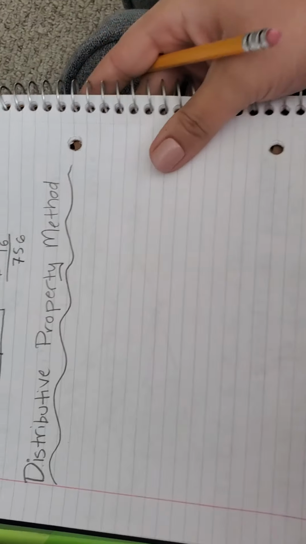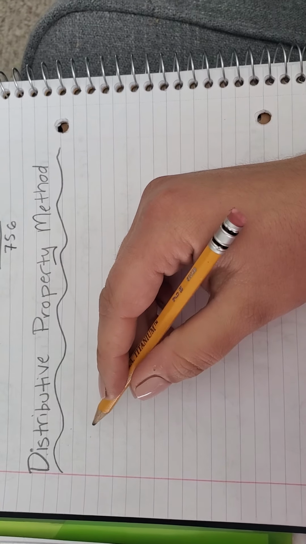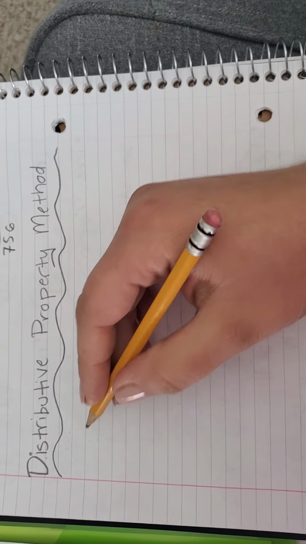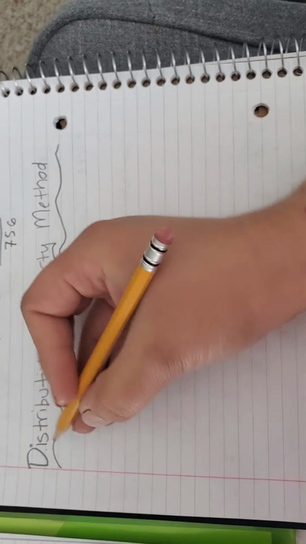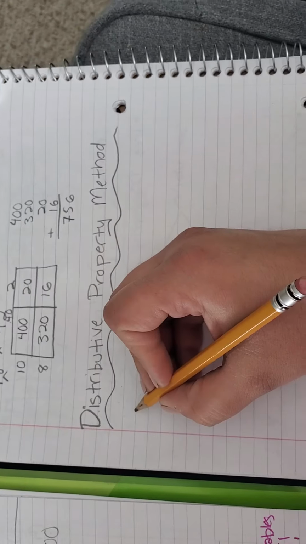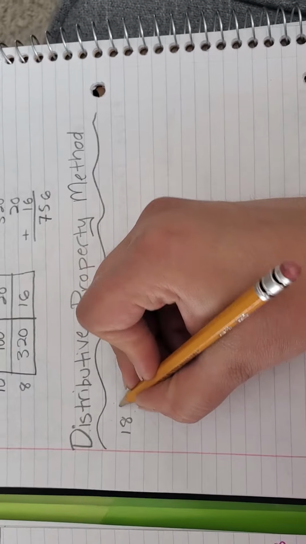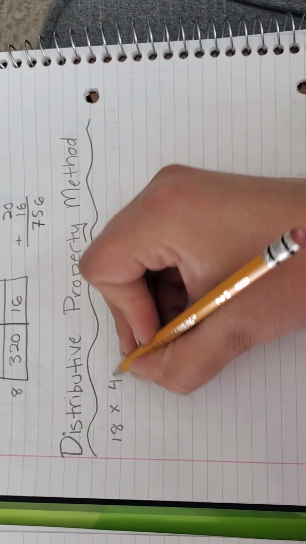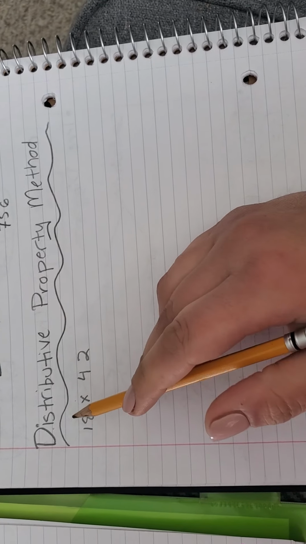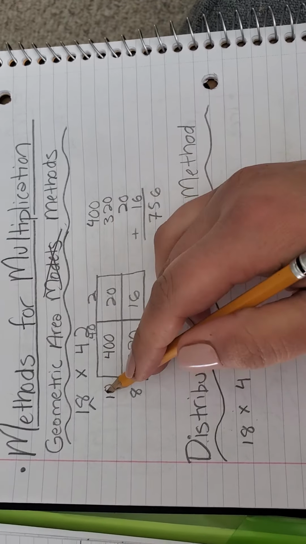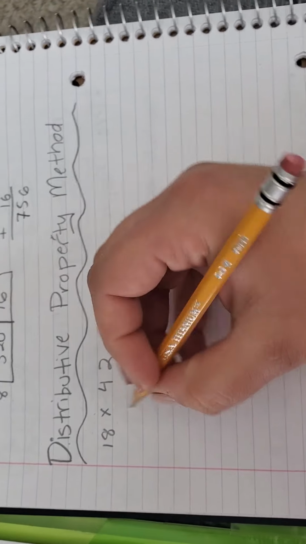All right, so our second method of multiplication that we're going to go over is the distributive property method. So this is the property that says we can distribute the groups differently here. So let's pretend we have the same problem, 18 times 42. And what we can do with that is the same thing that we did up here in the boxes with a decomposition, but it's in numerical form.